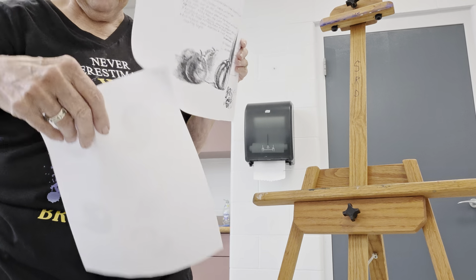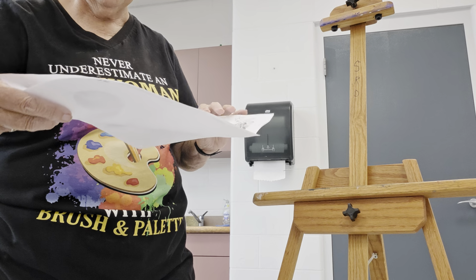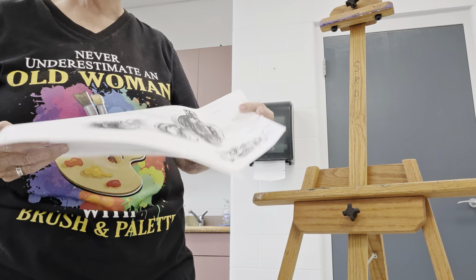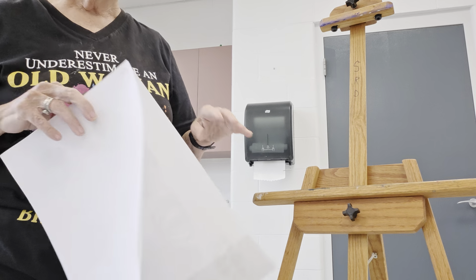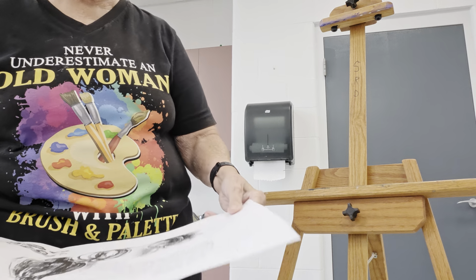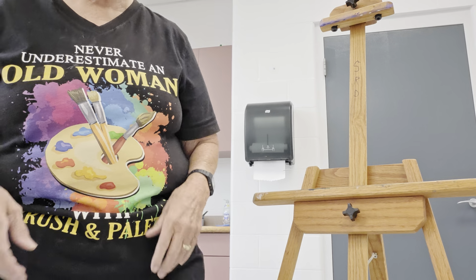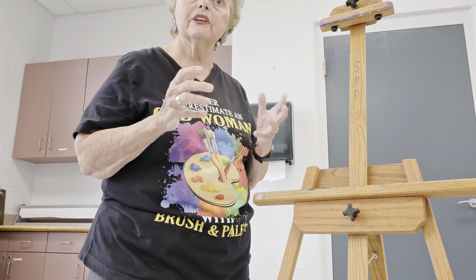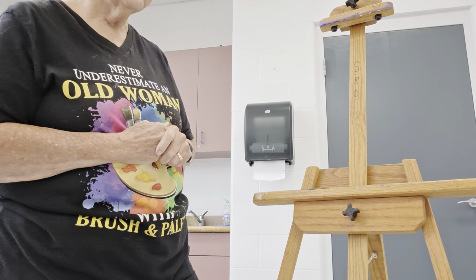I think I got this out of Tony Couch's book, possibly. Tony Couch is in our closet. He's a great teacher. He does a lot of step-by-step, and he's worth taking his book and bringing it home and practicing from his book.